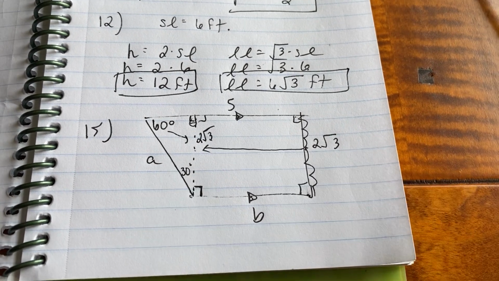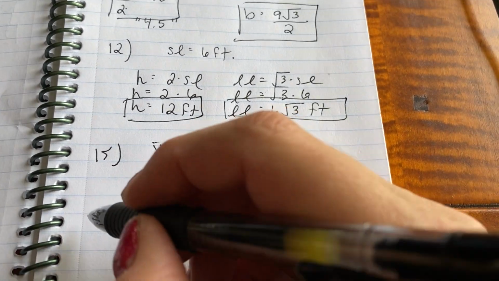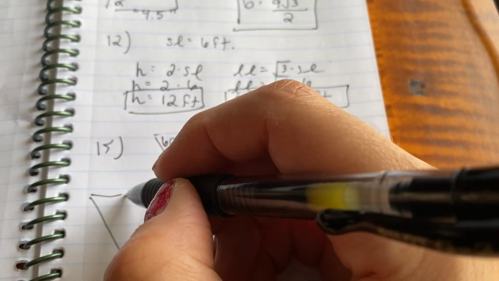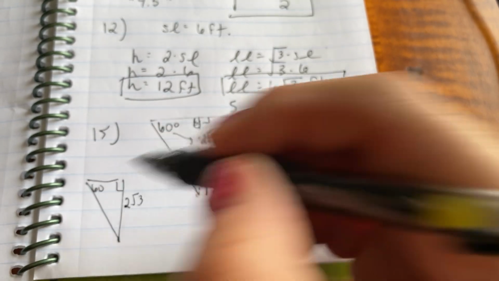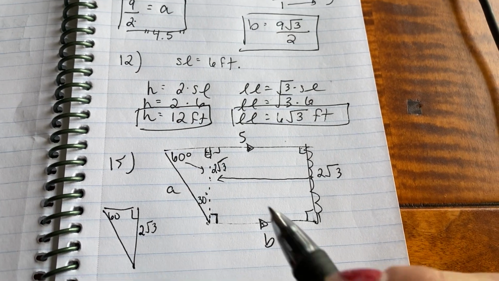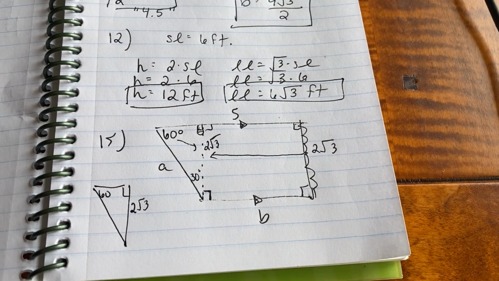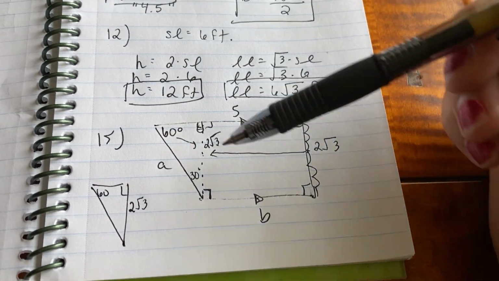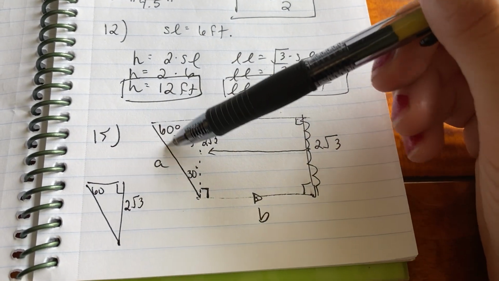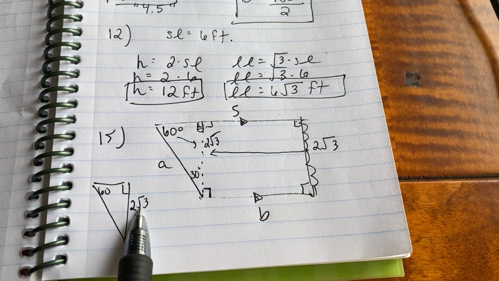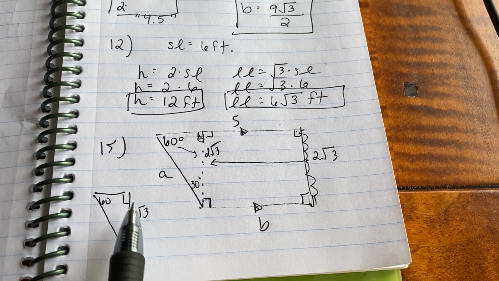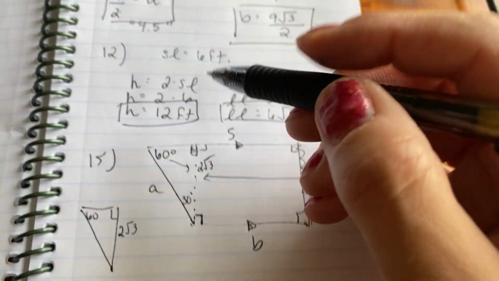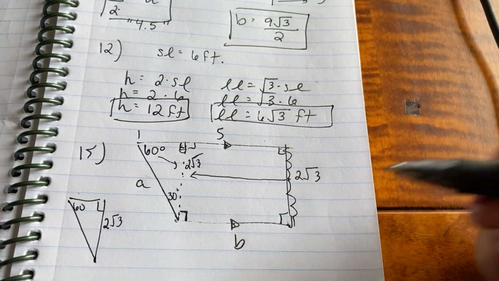That means that we know the long leg of this 30, 60, 90. So I'm actually going to come over here really quick. Just focusing on this 30, 60, 90 triangle. We know the long leg is 2 square roots of 3. And looking at the diagram, they do want to know A, which happens to be the hypotenuse. We do not have a direct connection between the long leg and the hypotenuse, so the first thing that we're going to have to do is find the short leg. The picture did not ask for it, but I think we're going to need it to find B.